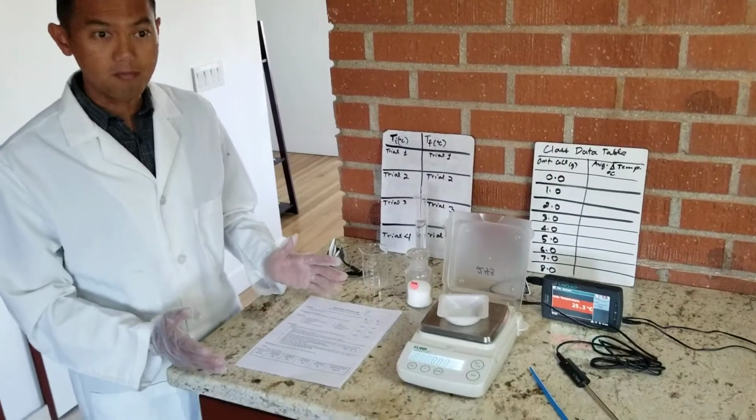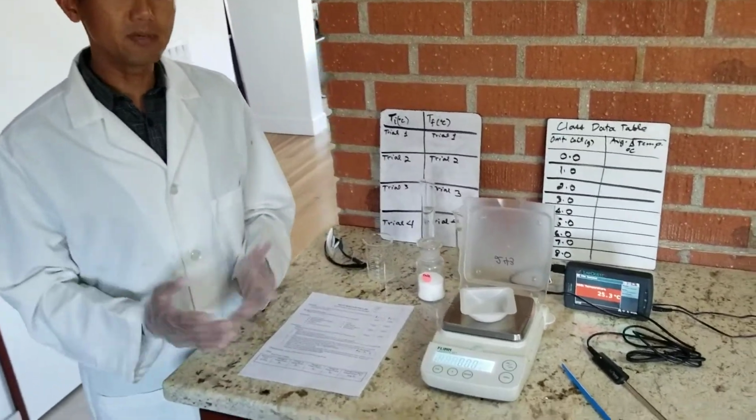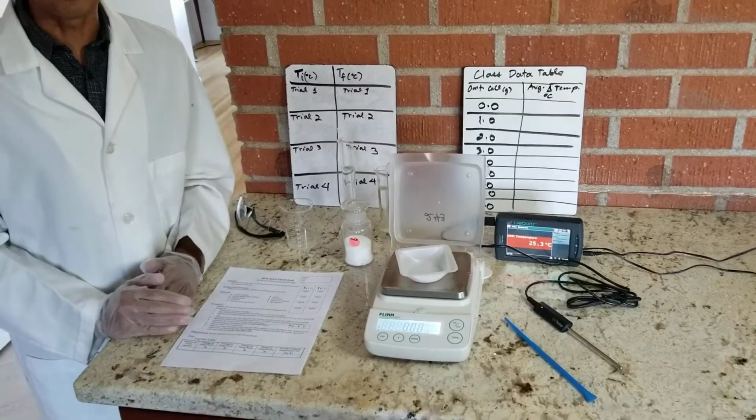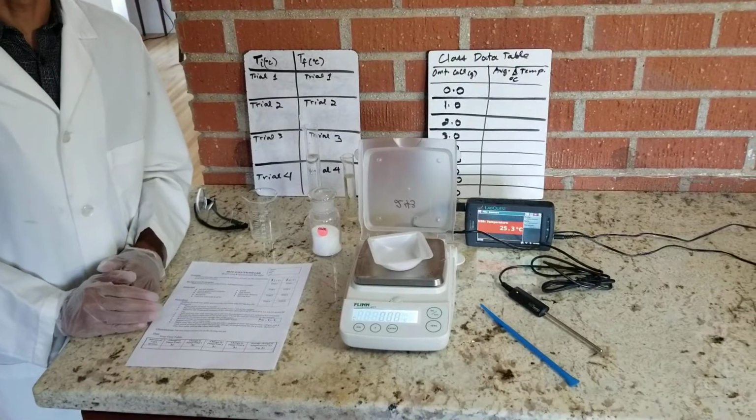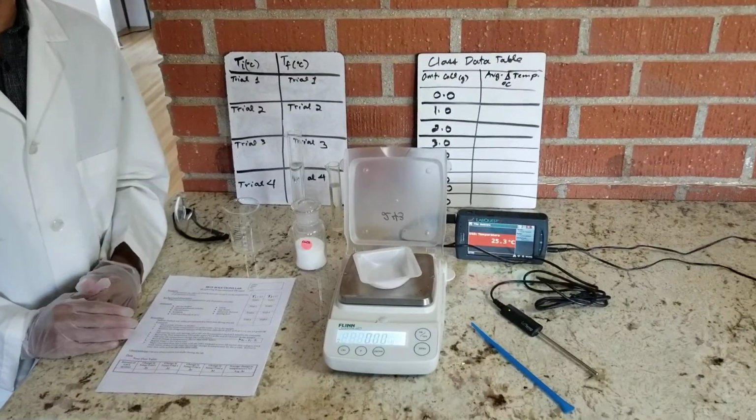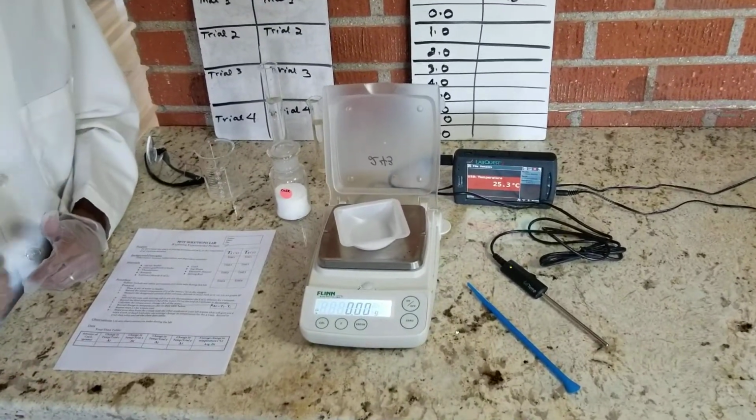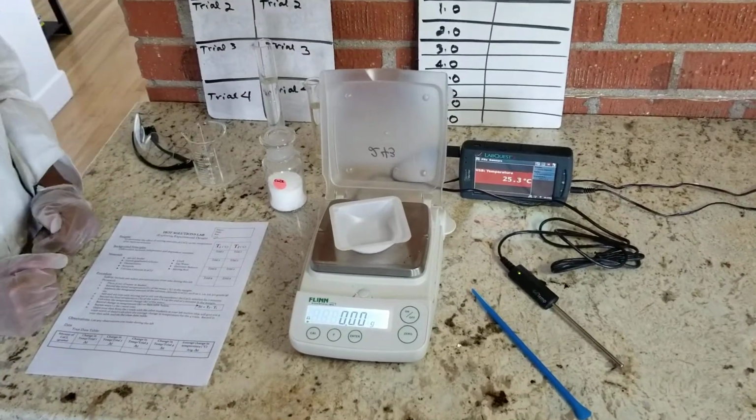Read through the lab first so you can get a better understanding. Even if you're not conducting the lab, there will be questions later on that's going to ask you to anticipate what could be potential errors that could have happened within this lab. So I needed you to see at least the visual of it.